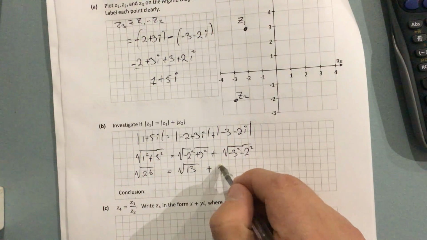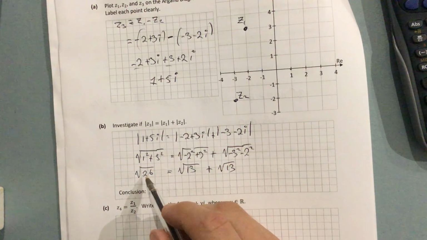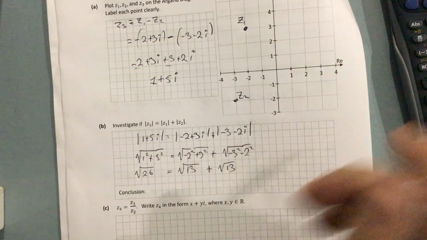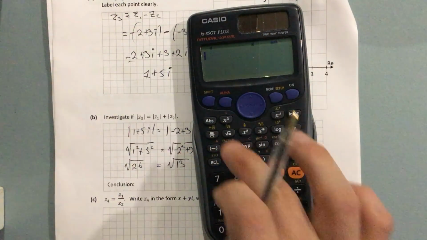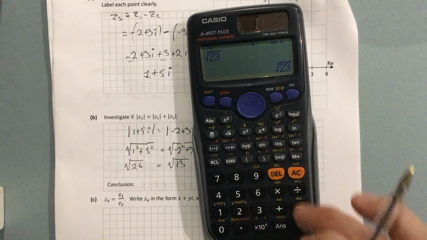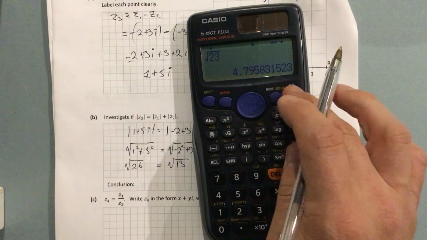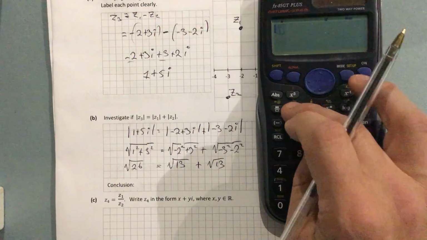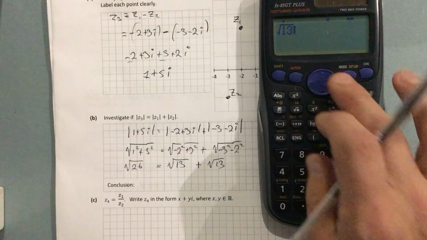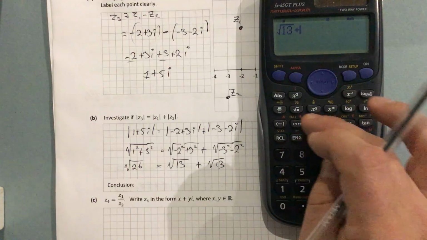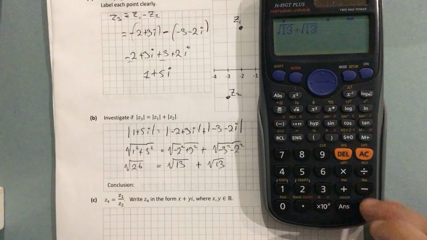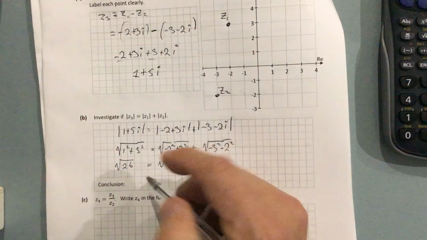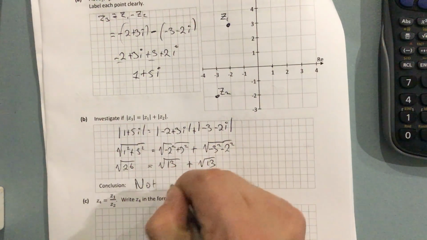Again, 9 and 4 will also leave me with 13. Okay, the square root of 26 is not equal to the square root of 13 and the square root of 13, because if I get the square root of 23, for example, that will leave me with roughly 4.79, 4.8. If I have the square root of 13 plus the square root of 13, that's equal to 2 times the square root of 13, which is 7.2. So they are not equal. Conclusion: not equal.